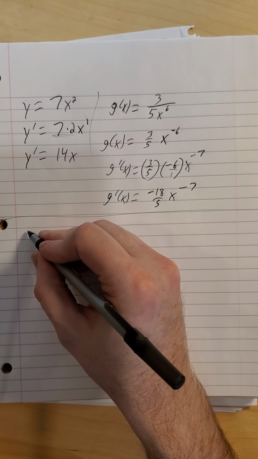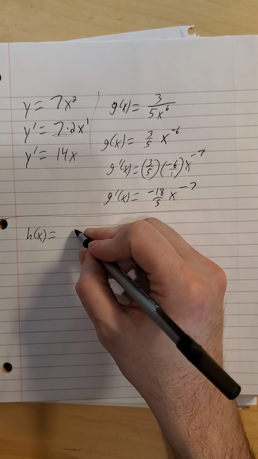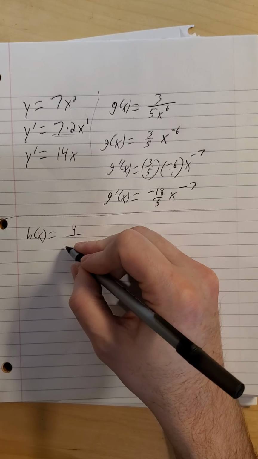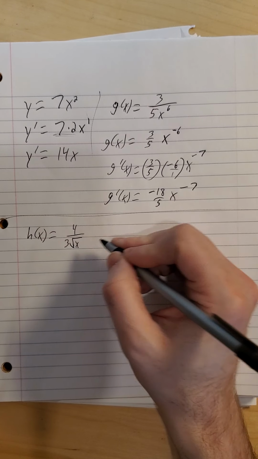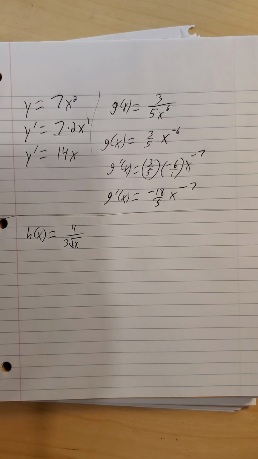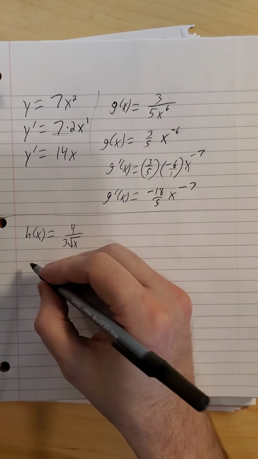So we have you all try one. We'll try h of x is 4 over 3 square root of x. So give that one a spin, unpause it when you're done. Okay, welcome back.